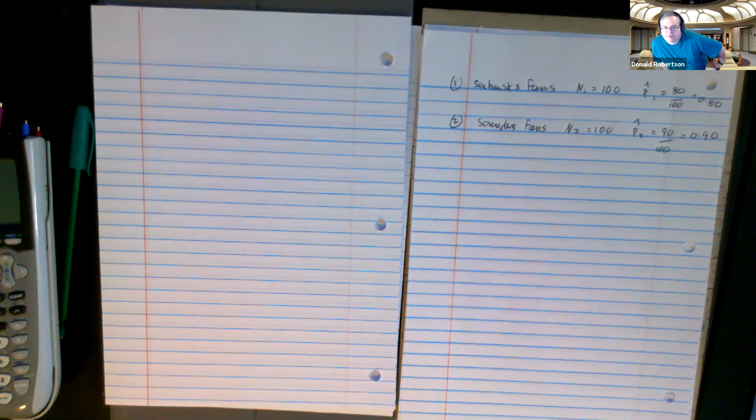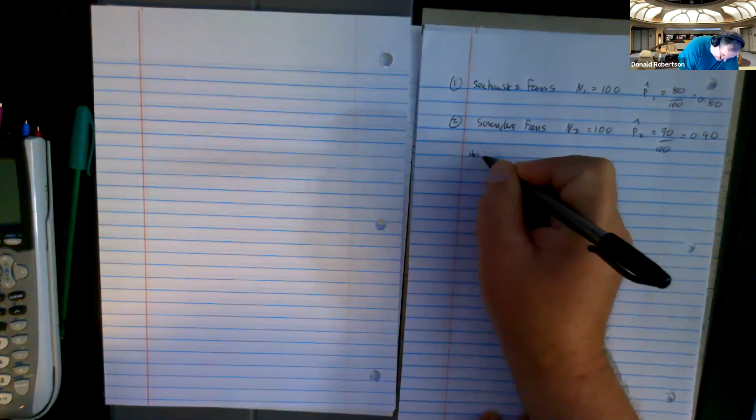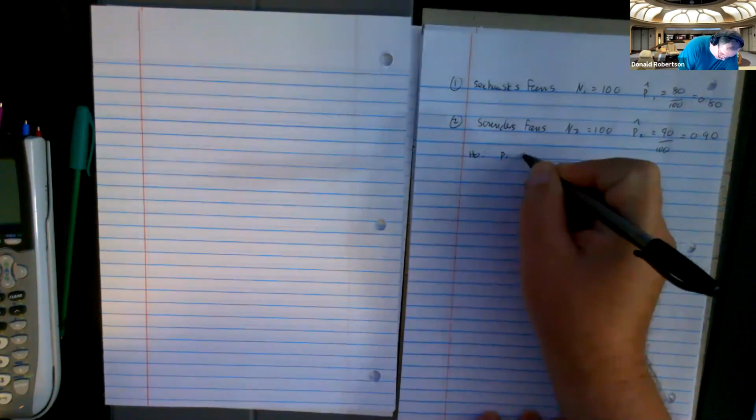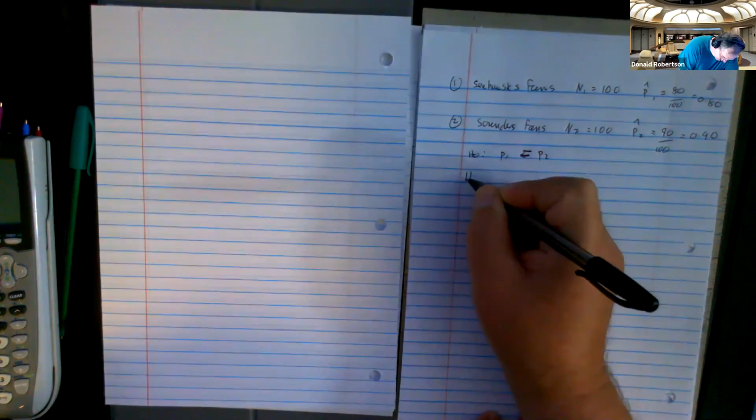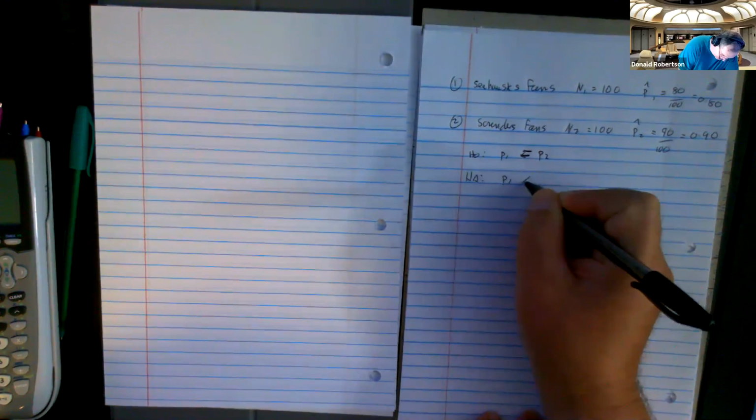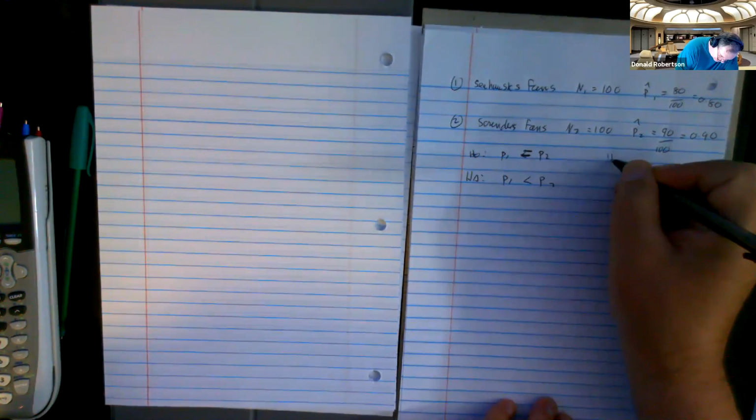So we want to see, is there any evidence to prove that fewer Seahawks fans than Sounder fans think their team is going to win? Basically, the null is P1 equals P2, and then the alternate is P1 less than P2. And hopefully we already know that these are written down in the equivalent version.